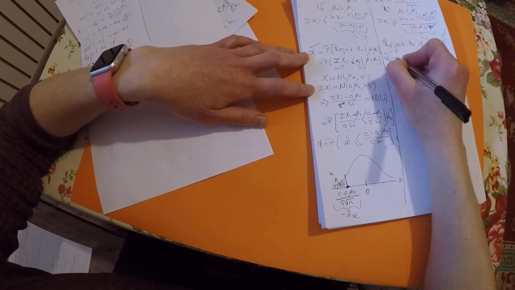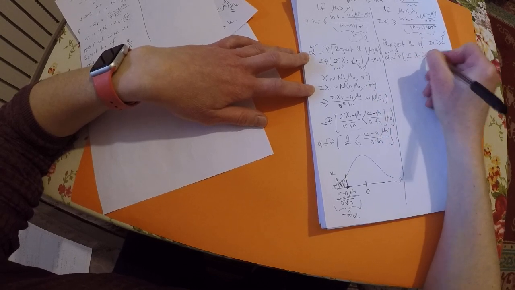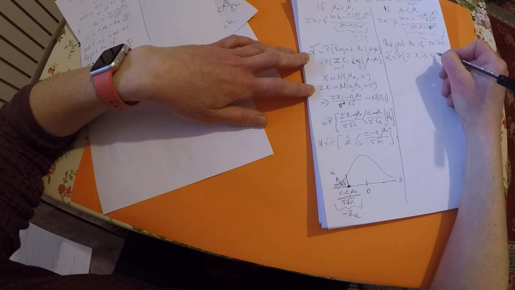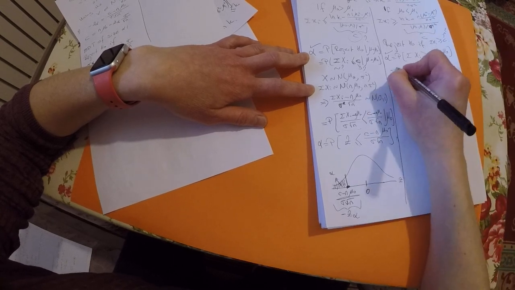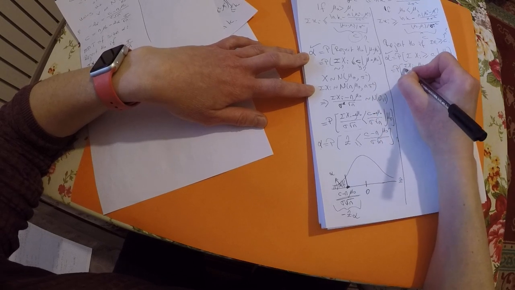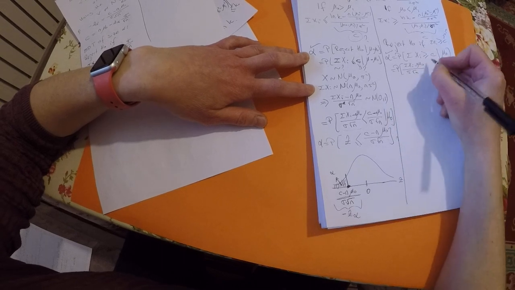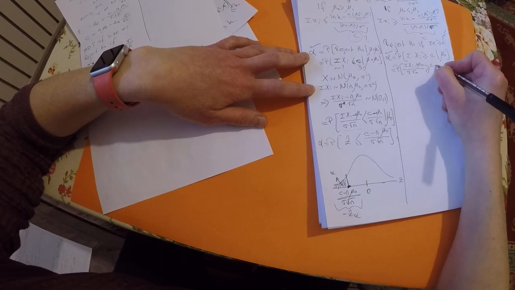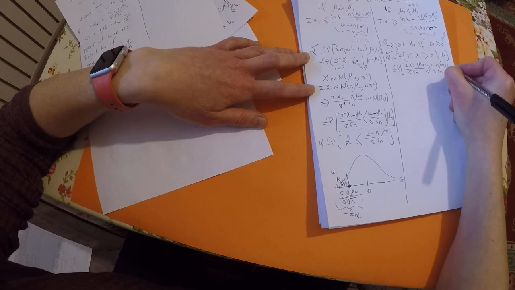So this is known. Probability of summation xi greater than or equal to C given that mu equals mu0. Similarly, do the standardization given mu0.